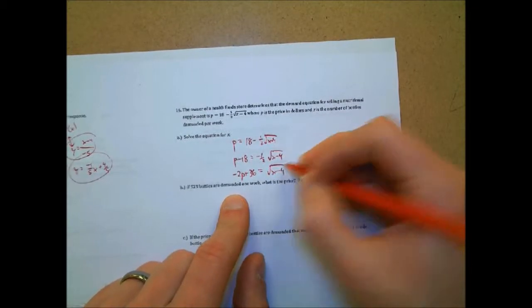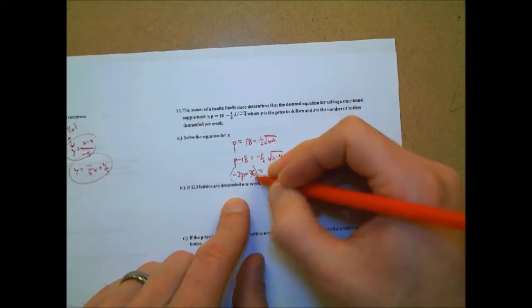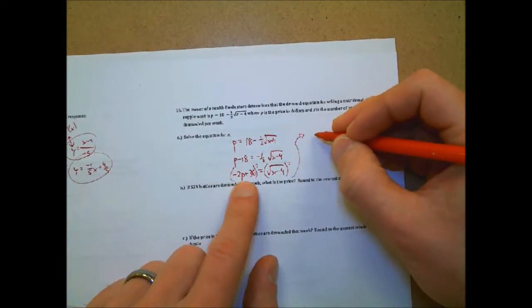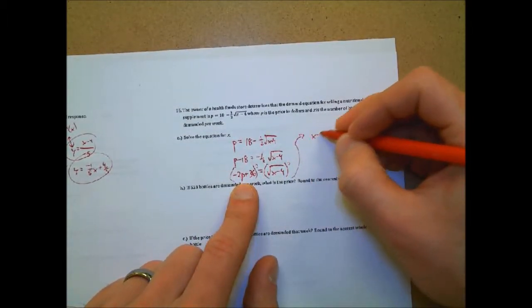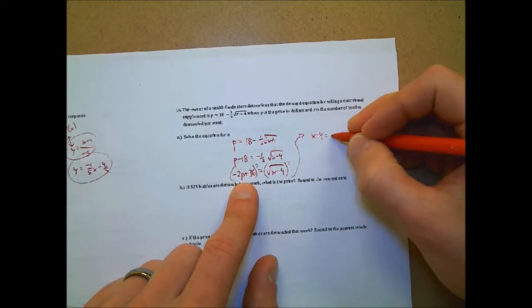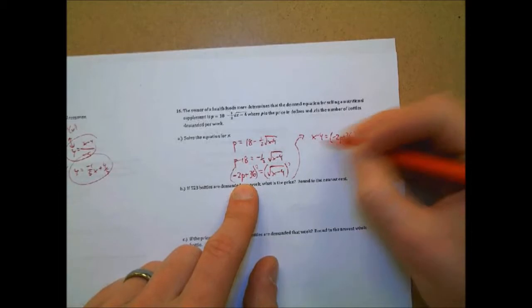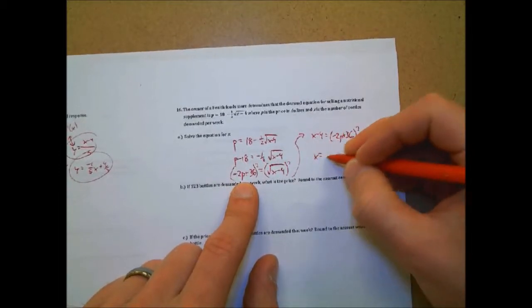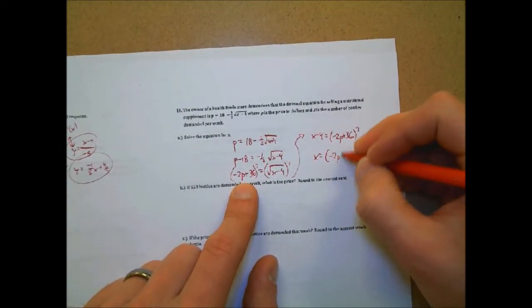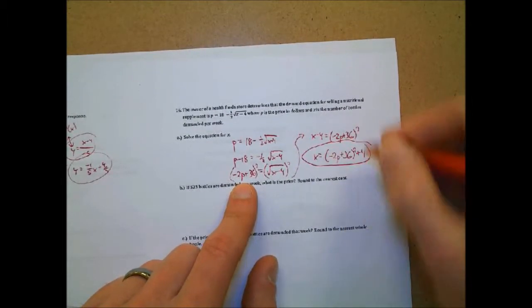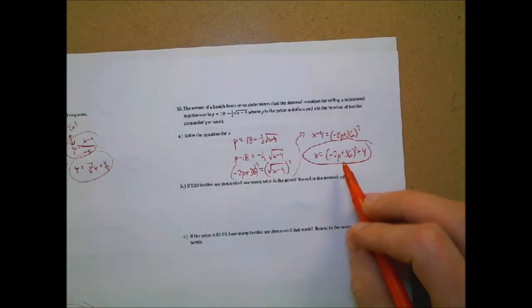Now I'm going to square both sides to get rid of that square root. And again, I'm not going to FOIL this out. I'm just going to leave it unfoiled. So negative 2p plus 36 squared, and then add the 4 over. And there it is, solved for x. Again, you could expand out that negative 2p plus 36, but let's see if we can get away without doing it.